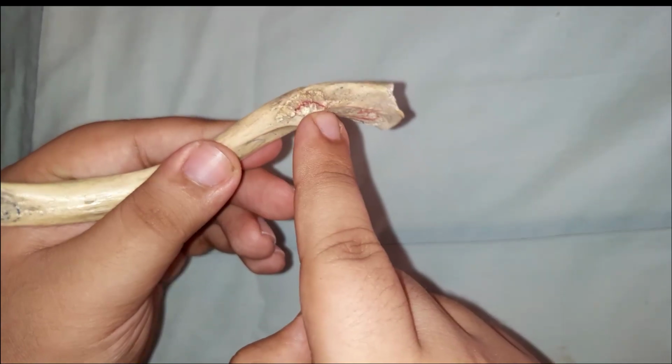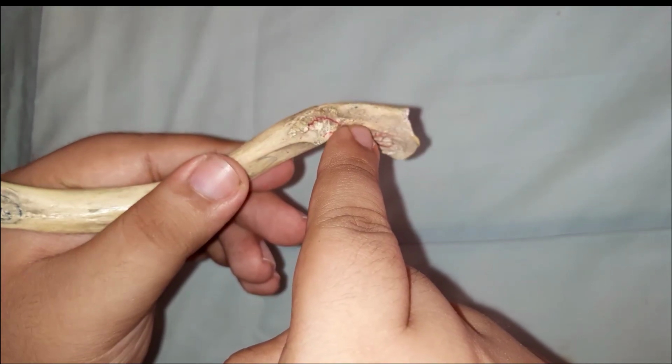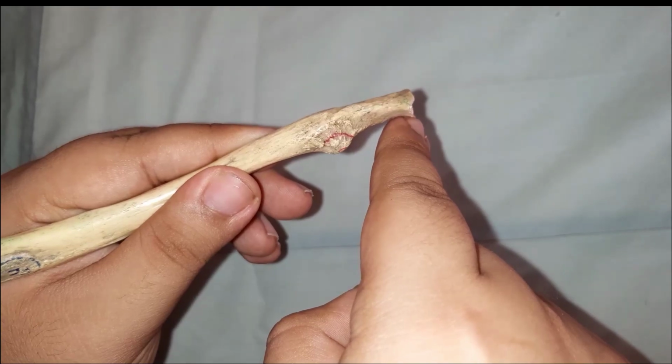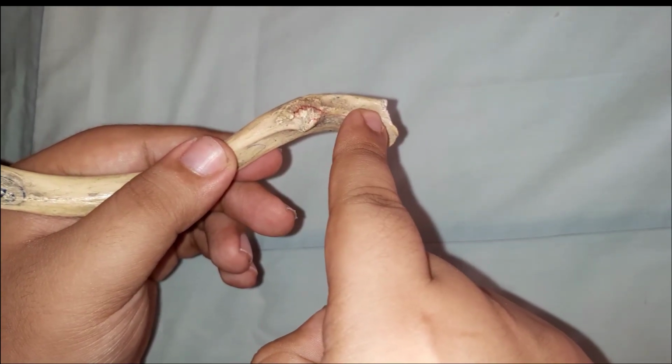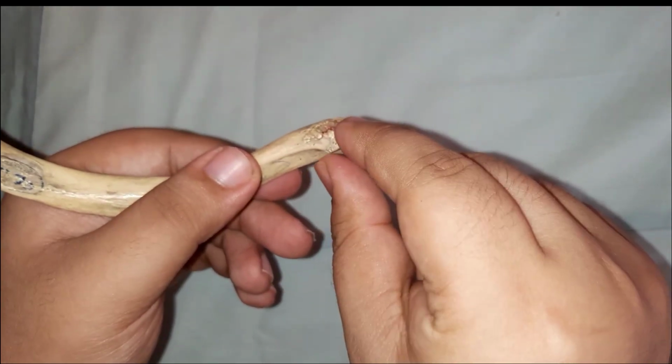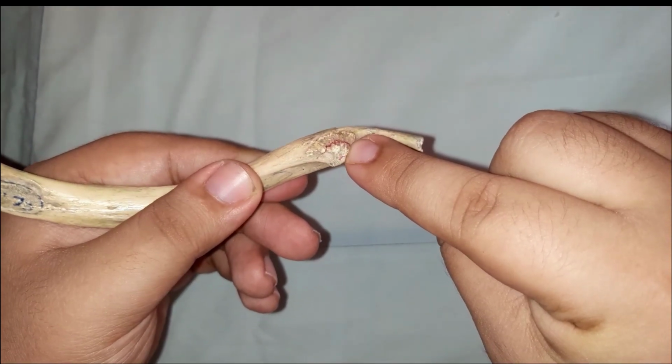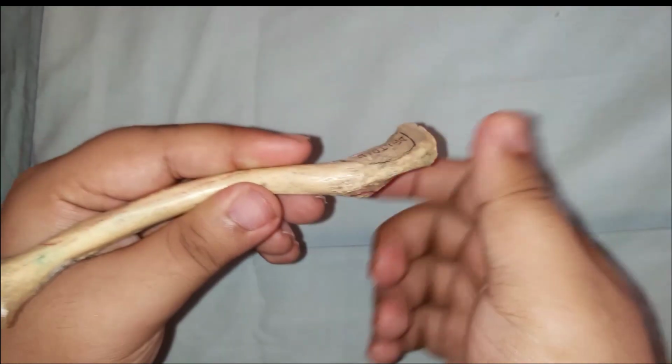From the conoid tubercle, we have a ridge running laterally and forwards, which is the trapezoid ridge. The conoid tubercle and the trapezoid ridge provide attachment to the conoid and trapezoid parts of the coracoclavicular ligament.